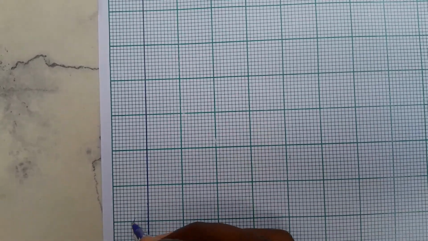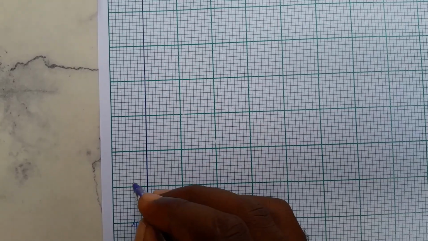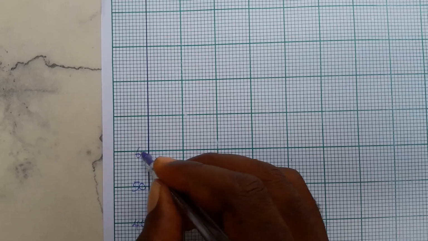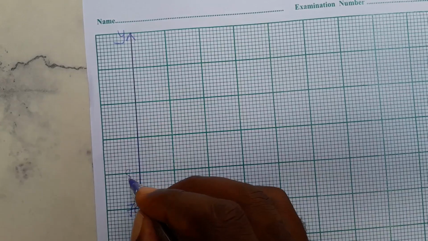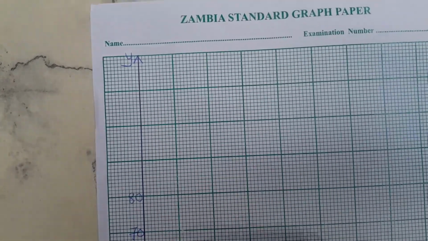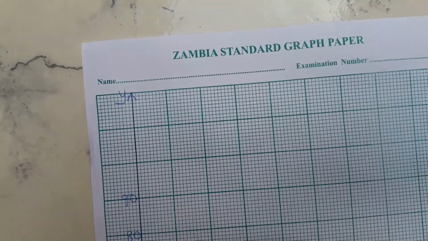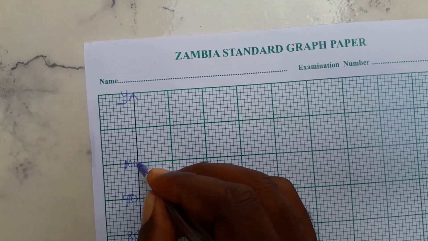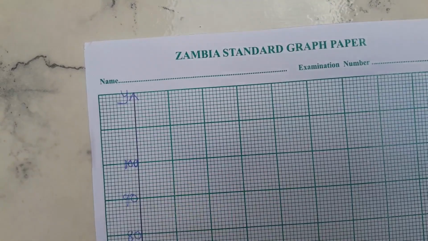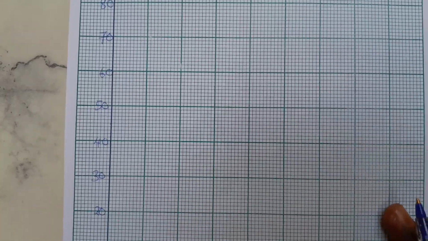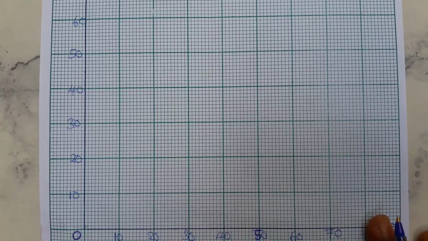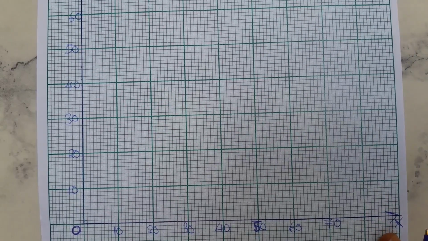10, 20, 30, 40, 50, 60, 70, 80, 90, 100. So I put my 100 there. This is what I need to do. So these are things that you are supposed to do. Have you seen? Just like this. So we've done this. This is what we've done.